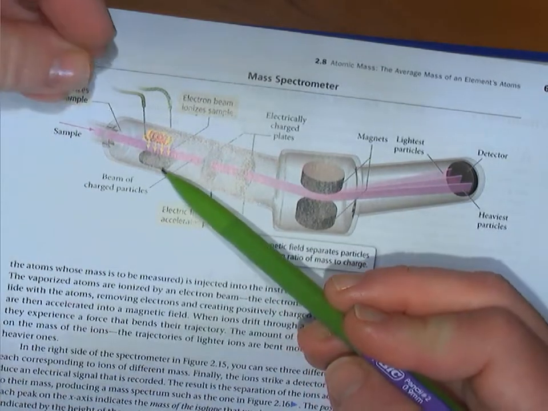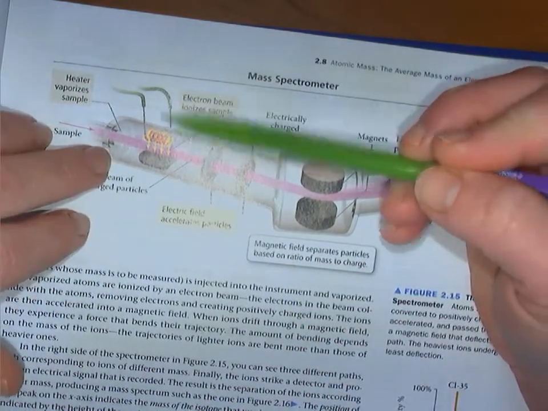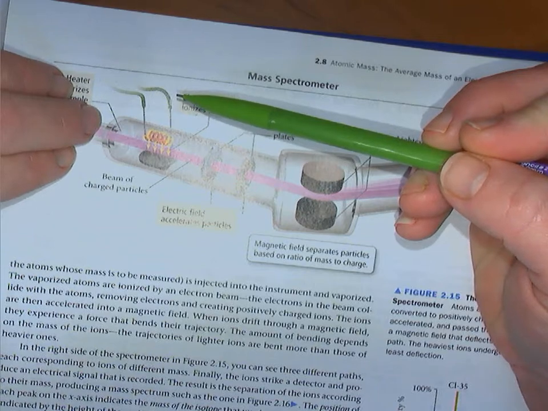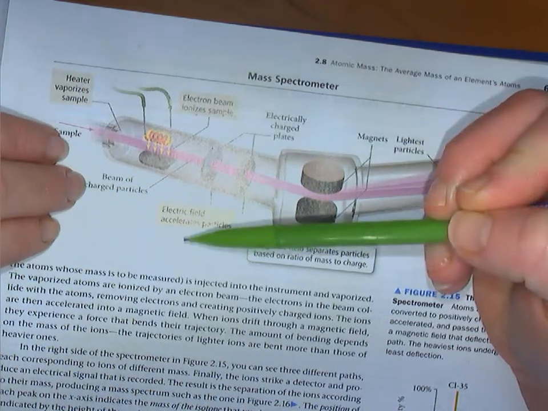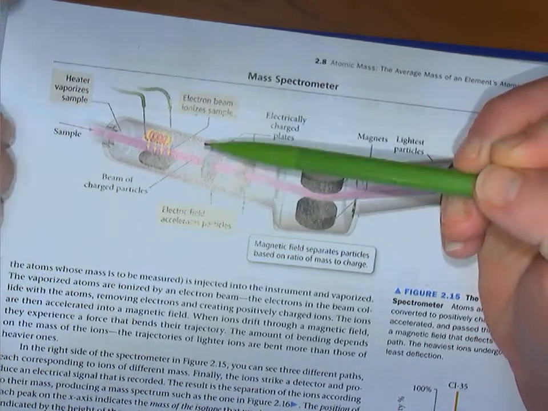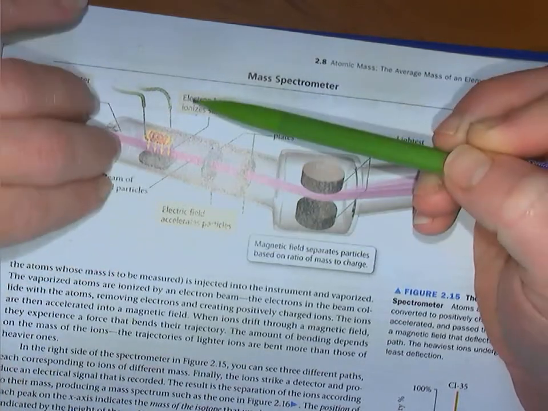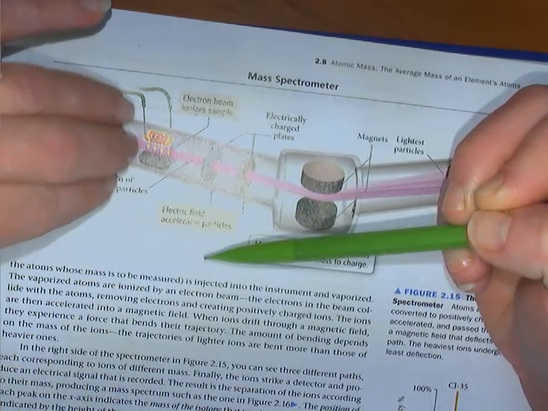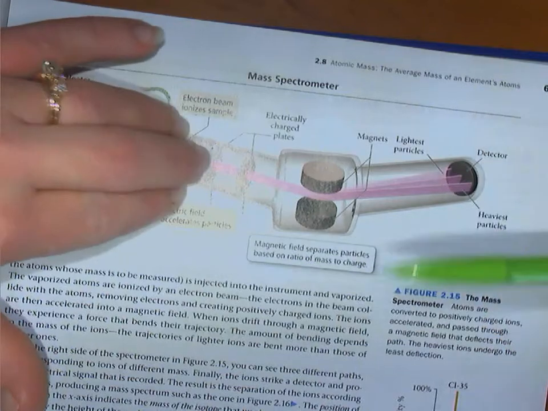Usually it's vaporized, and then the element sample is ionized. So they send electrons through it to create ions to actually knock electrons off, and so we have positively charged ions.